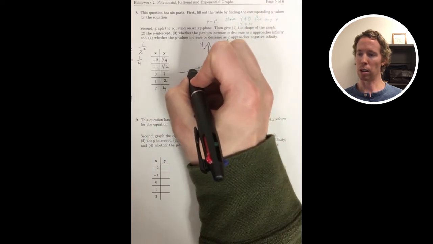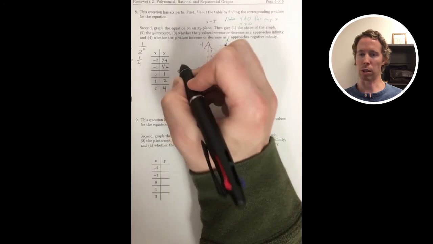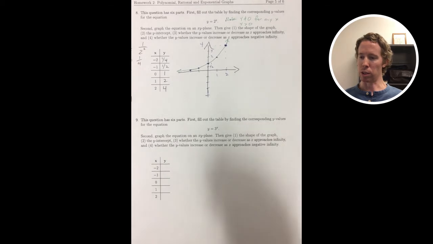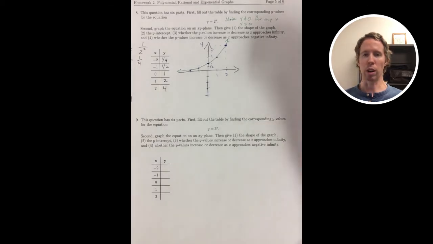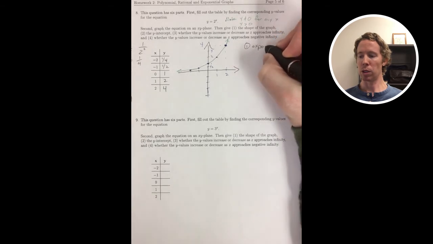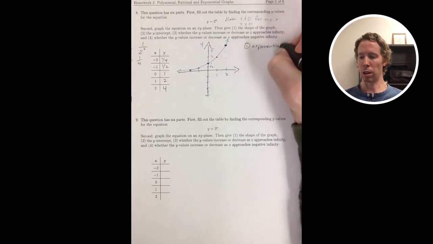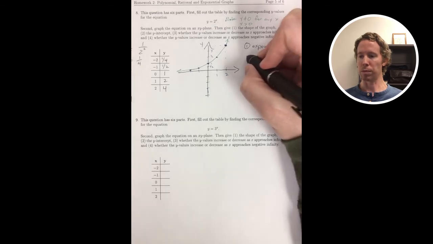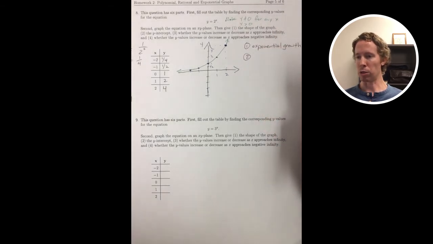So this is what I've talked about, for example, with compound interest. With compound interest, as you go far out to the right, it starts to shoot up. There's not a vertical asymptote, because you can plug in bigger and bigger numbers for x, but it does go up quickly. So the shape is exponential growth.